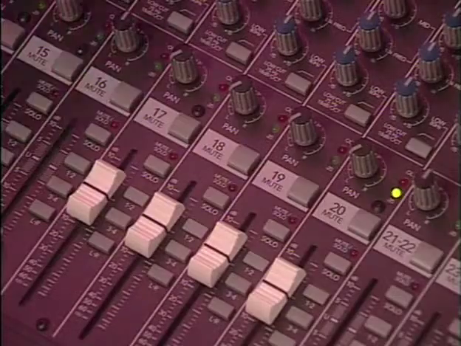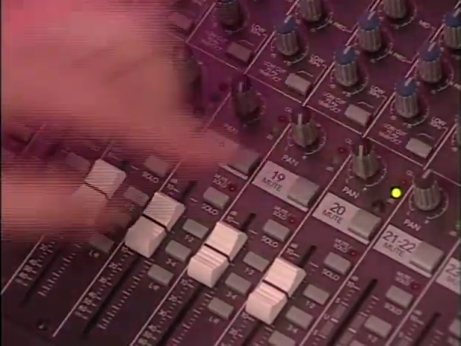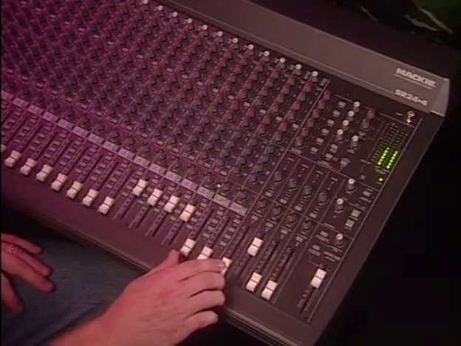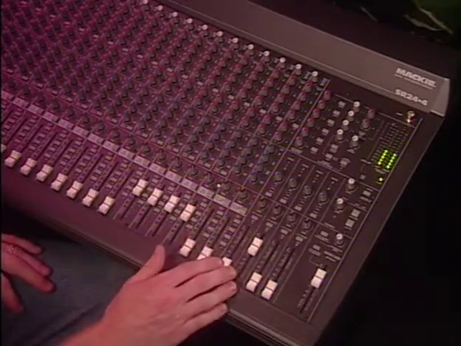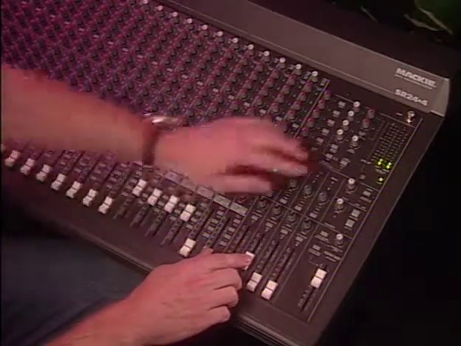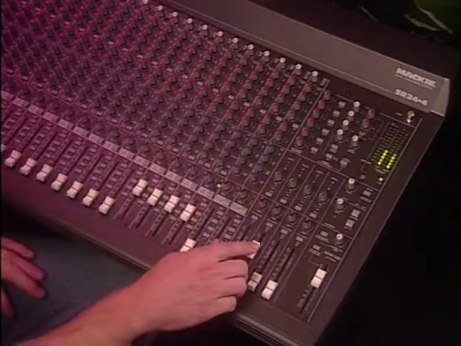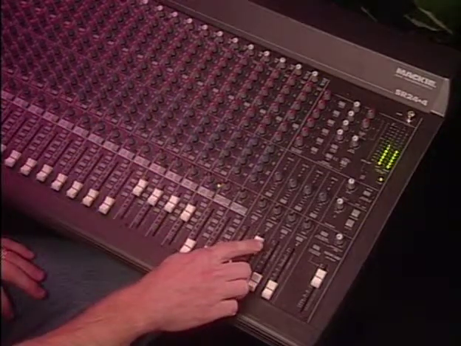If I pull down subgroup 2 fader, you can see the audio level doesn't change at all. Let's go the other way. Take all the pans and rotate them over to the right. Now we've taken these 4 channels and routed them to subgroup 2. If I pull down subgroup 1 fader, the audio level doesn't change. Watch now, though, if I pull down subgroup 2 fader, the level also decreases. I'm controlling the level of all 4 of these faders. If I go back up, the level goes back up as well.